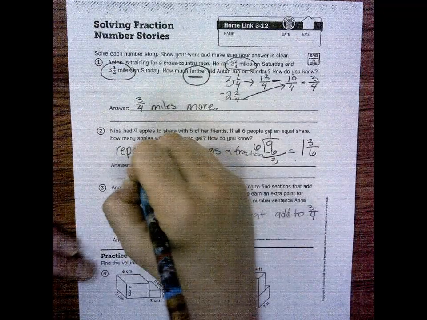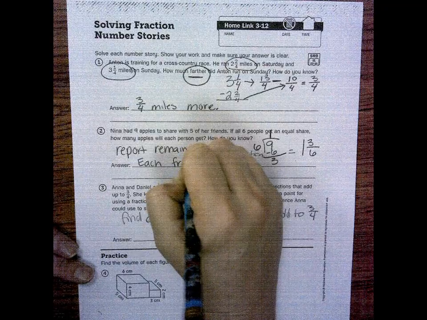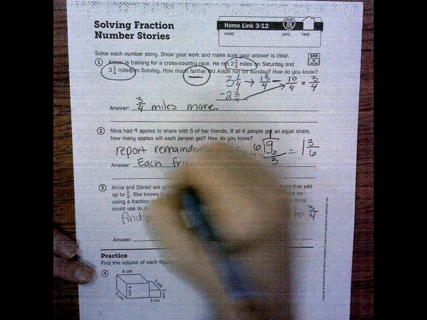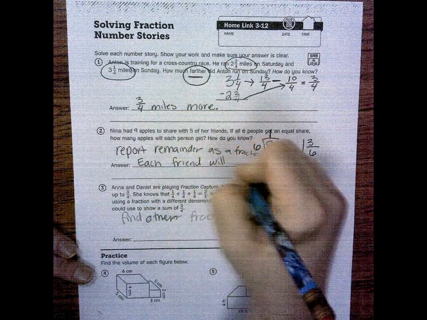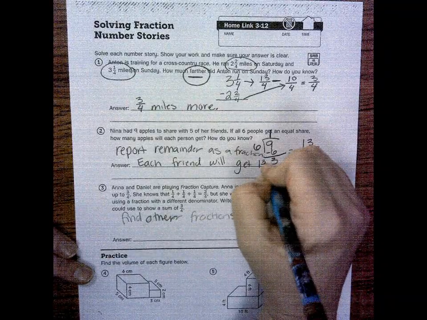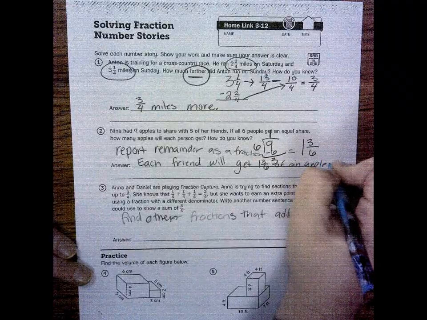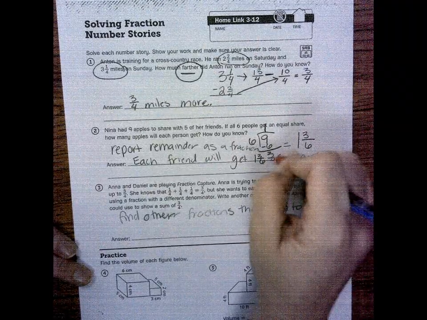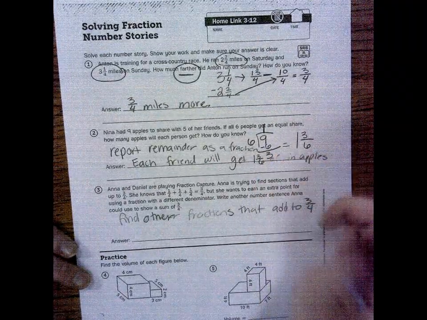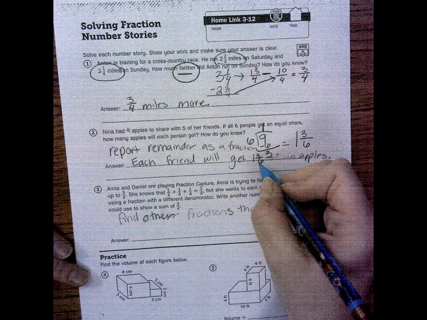So each friend or person, whatever you want to say, will get 1 and 3/6 of an apple, or apples, because apples is plural, because we have 1, which is a whole, and then 3/6 of another part of the apple.